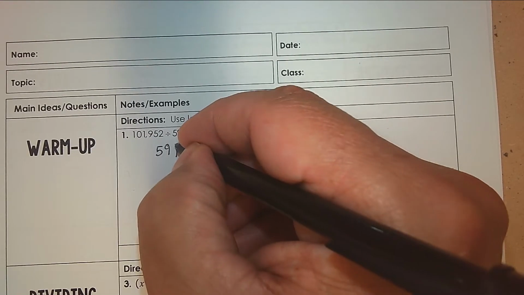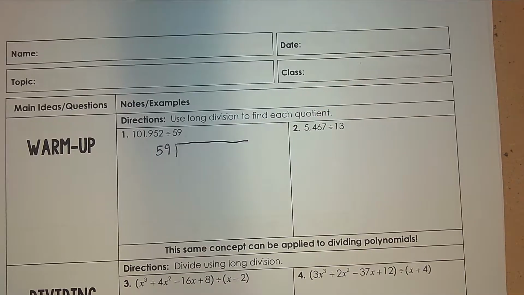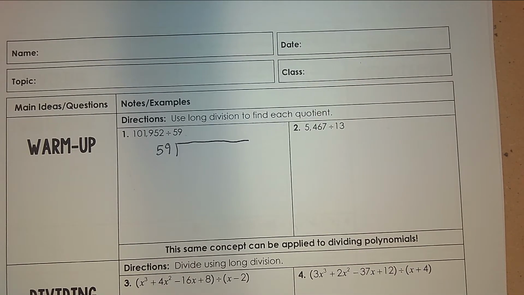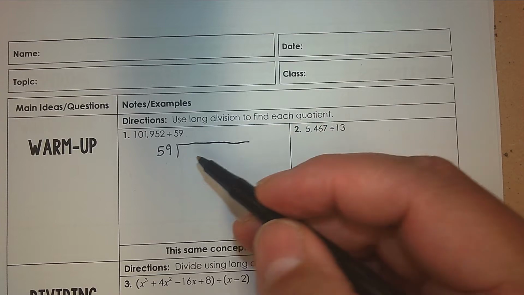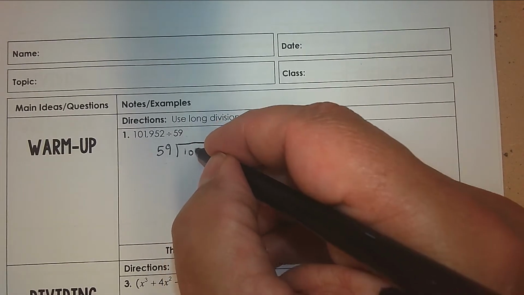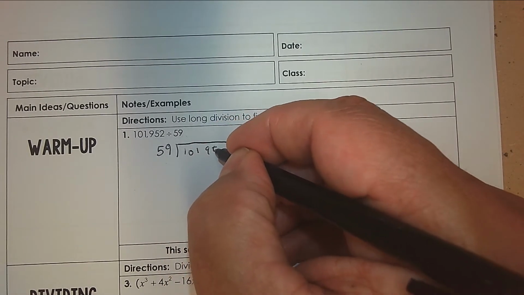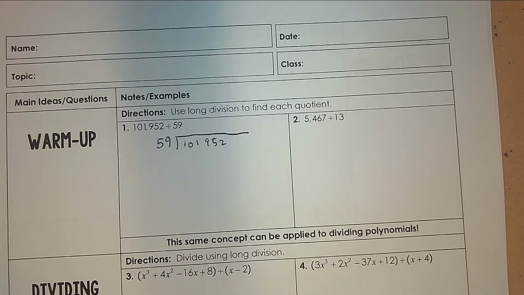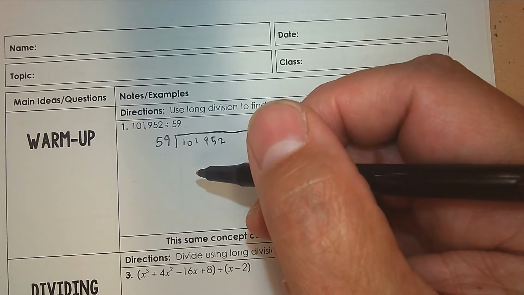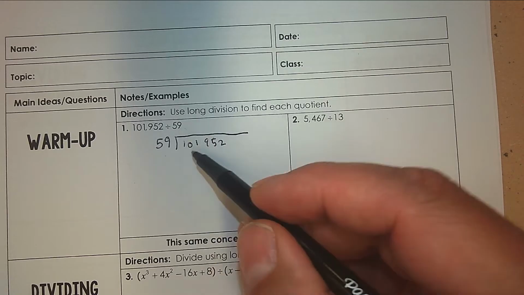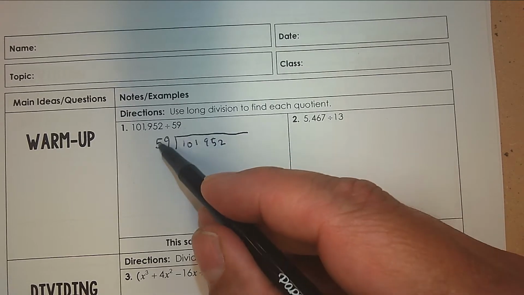So what you're dividing by goes on the outside. What you're dividing into goes underneath. And then your answer is going to be on top. And what we do here is we look at the numbers inside and divide it over what's in front.